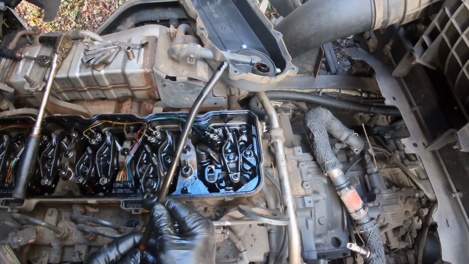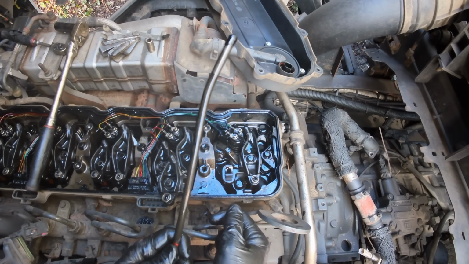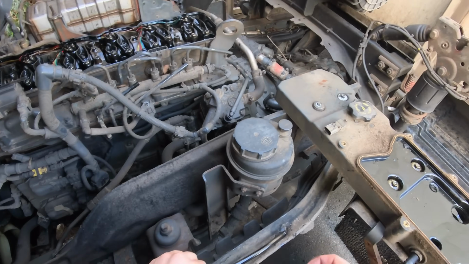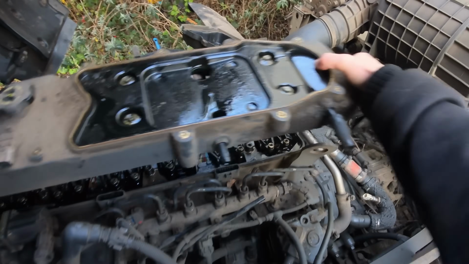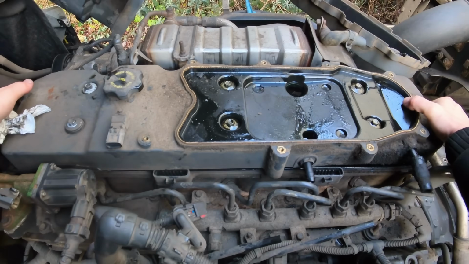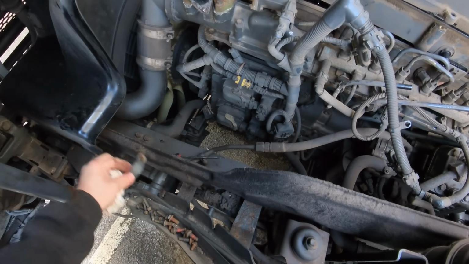There we go. Lesson for today, always check both push rods on the same cylinder. We won't be doing anything more to this today. Let's slap that back on there. Let's go order some parts. Right, let's get out of here.